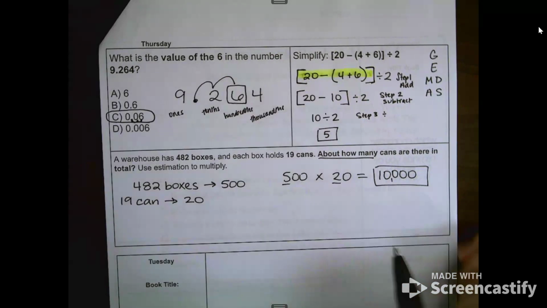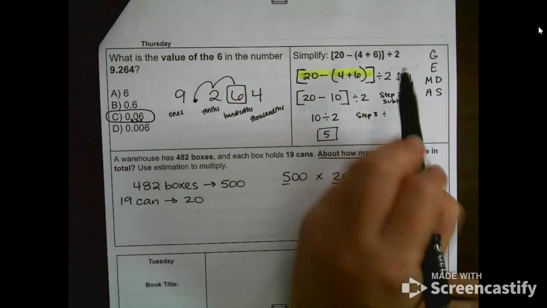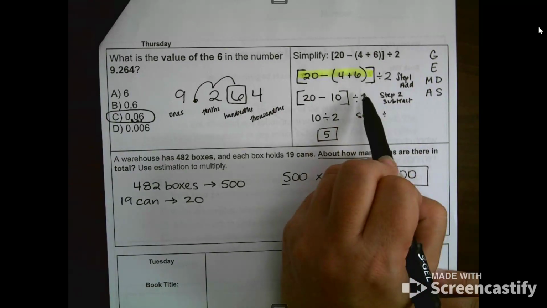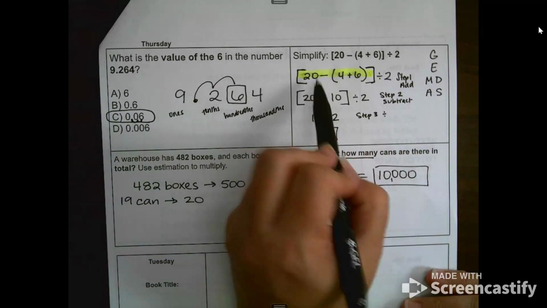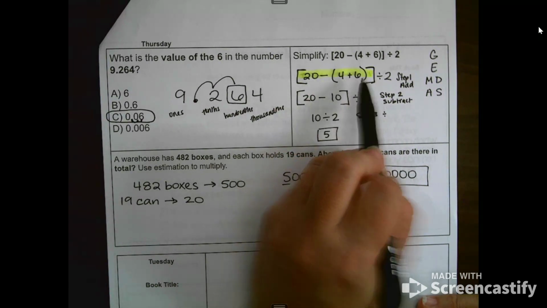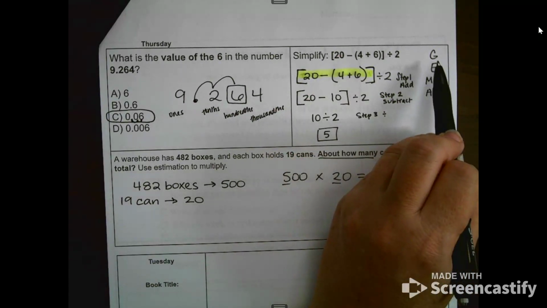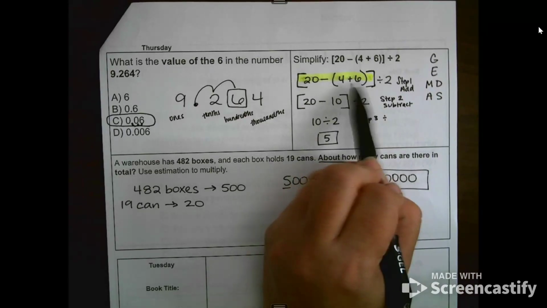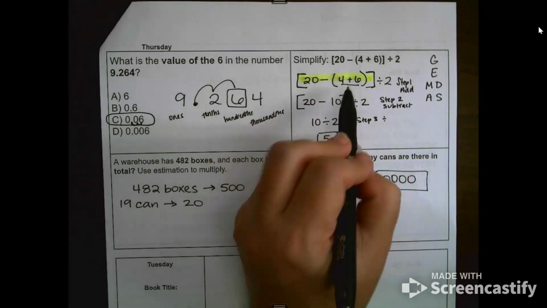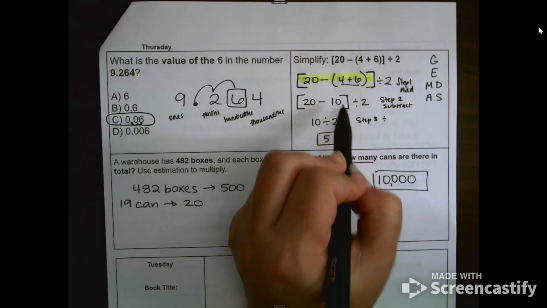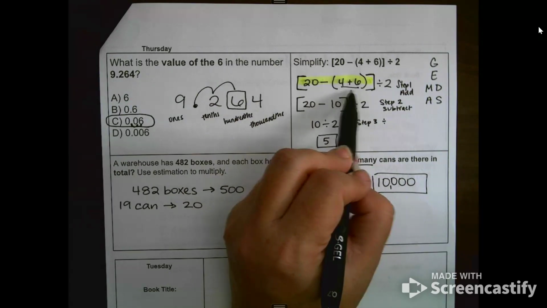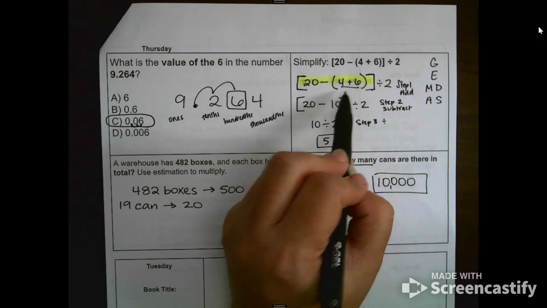And so if I ignore the 2 for a minute, don't forget about it, we've got to bring it down later. But if I just ignore this, I've got 20 minus, and then in parentheses 4 plus 6. Well, any kind of grouping always comes first. So my first step is going to be to add this 4 plus 6. So 4 plus 6 is 10. Now I can get rid of the parentheses because I've already solved that.